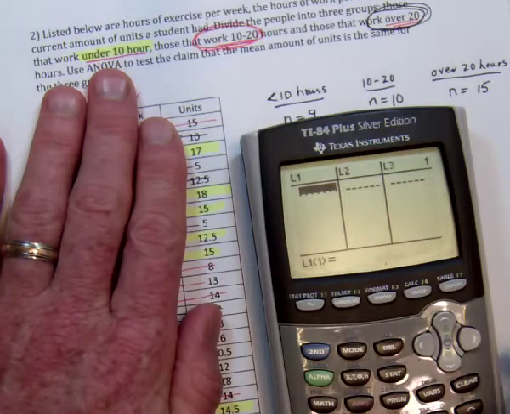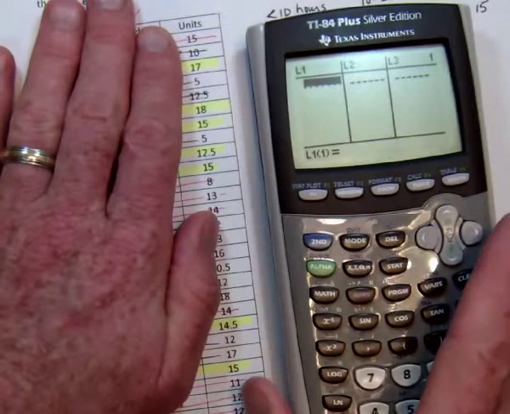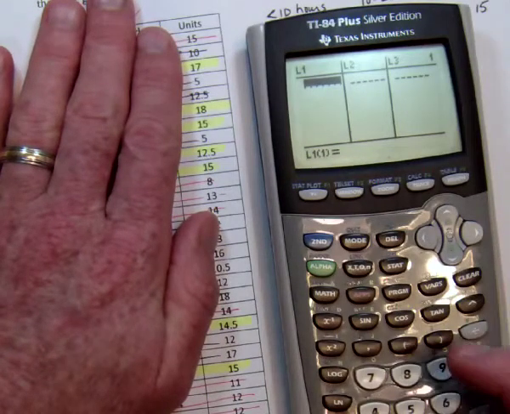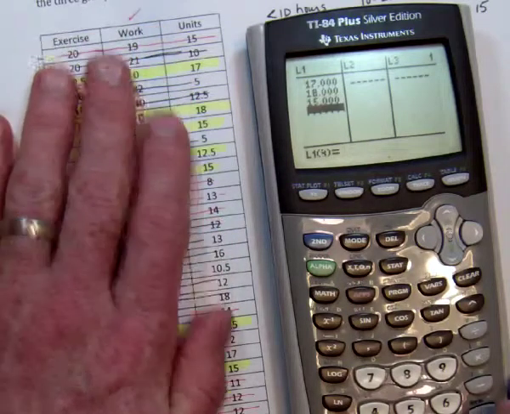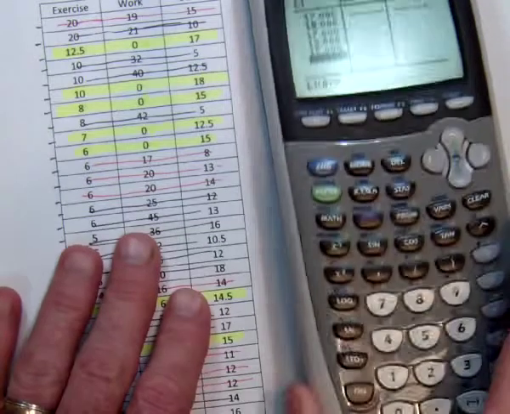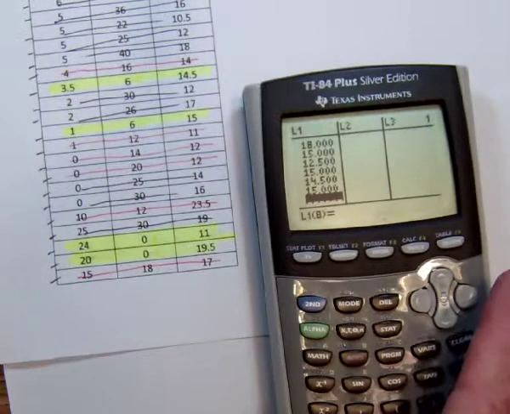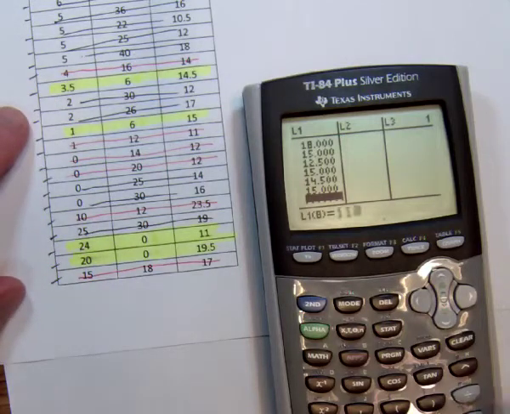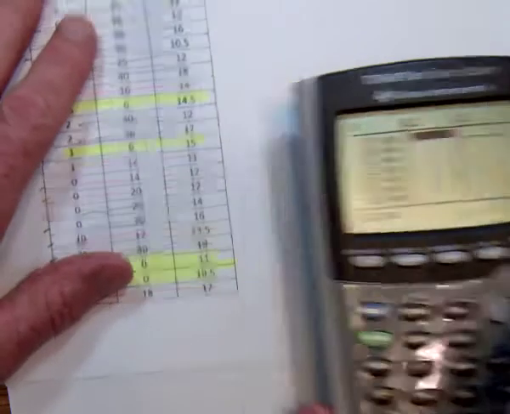Start fresh. Okay, so first, the ones that are yellow highlighted, units are going to go into list 1. 17 and 18, 15, 12 and a half, 15, 14 and a half, 15, 11, and 19.5. Okay, those are the people that don't work a lot. How many units are they taking?